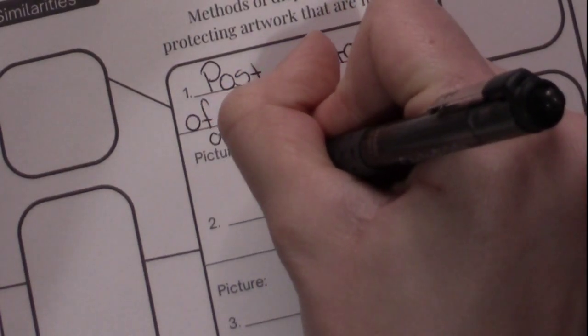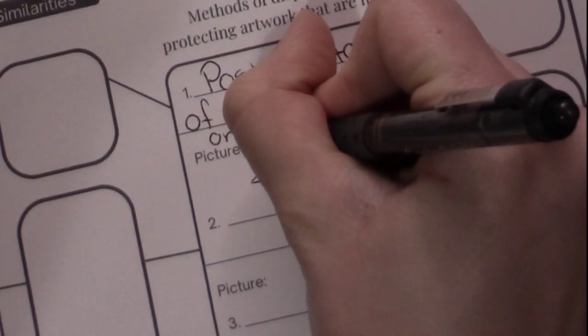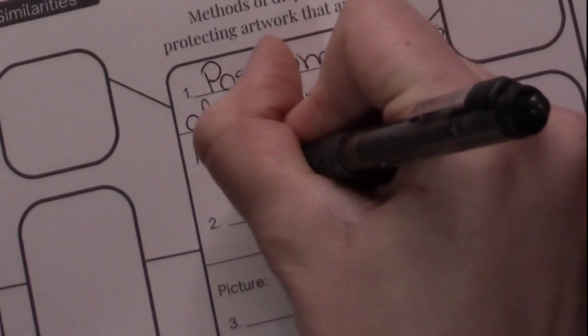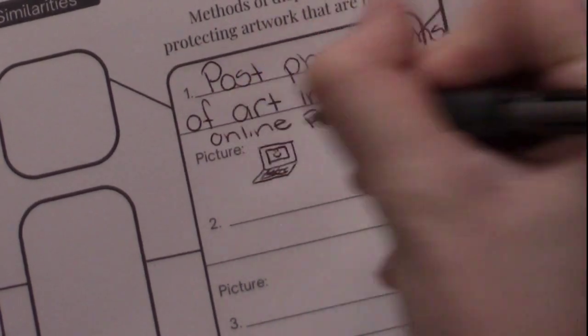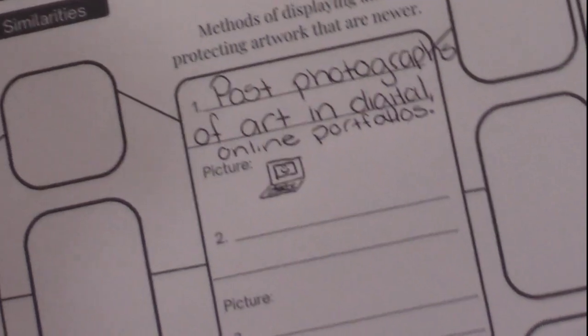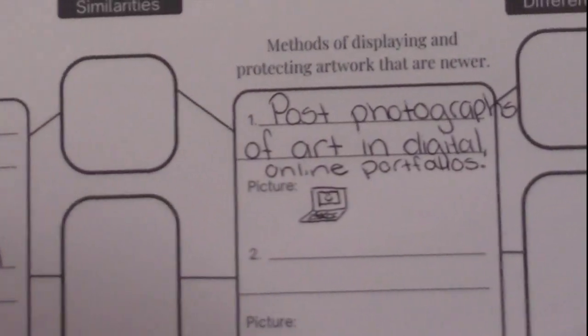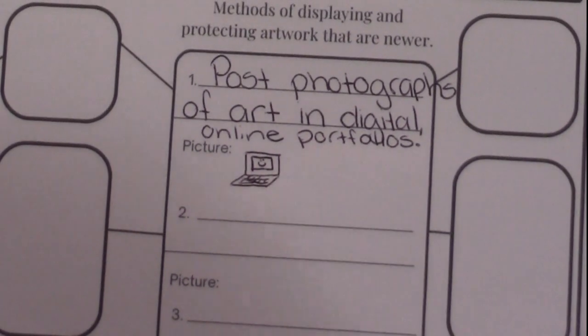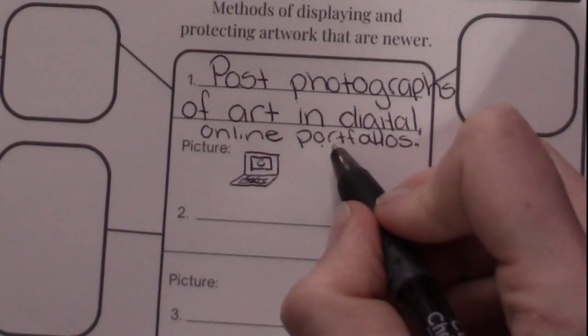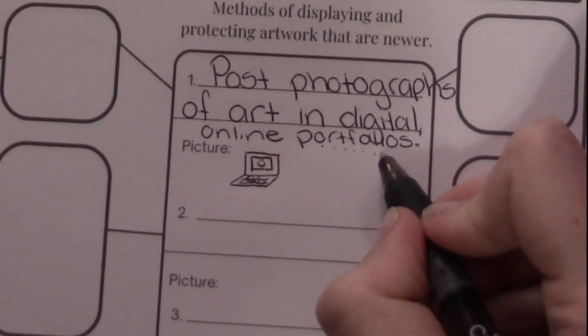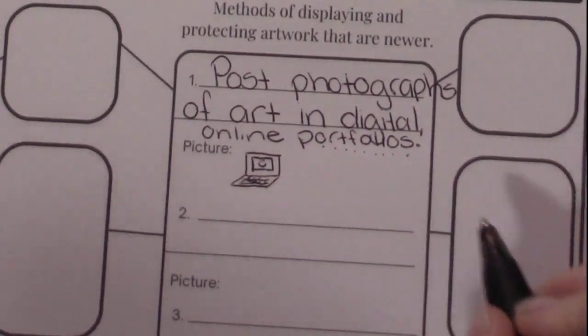I'm going to draw a little computer with some art on it. And this is portfolios.